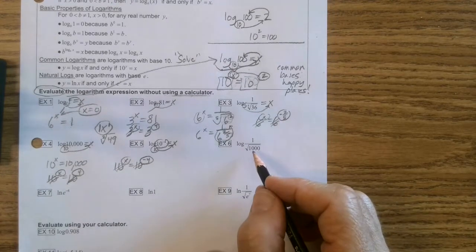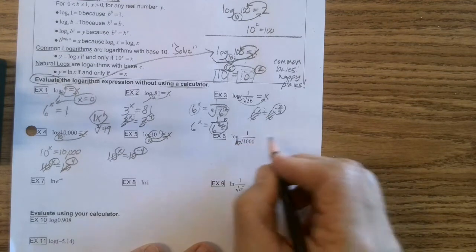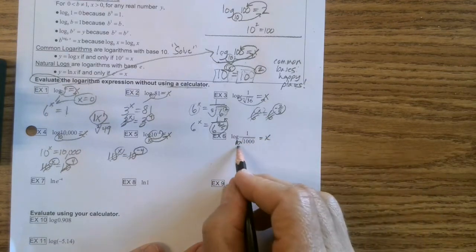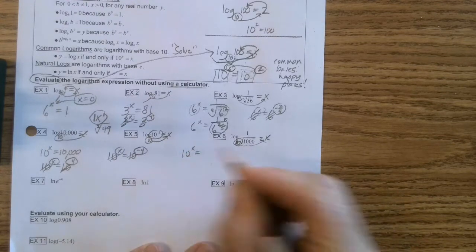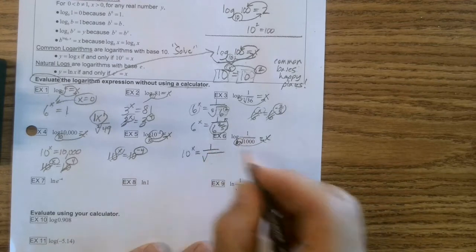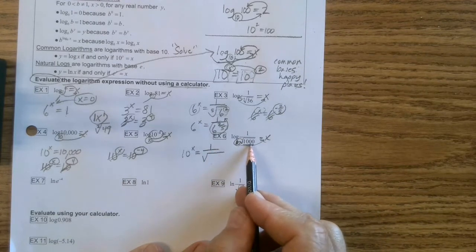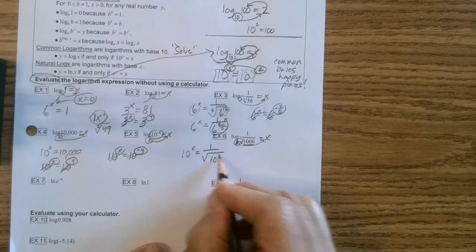This one gets a little more challenging. Again, there's a missing base 10 there. That's a 10. Put my x in there, start here, go here, always. 10 to the x equals 1 over the square root. Now I know this 1,000 needs to turn into 10 to some power. So I'm going to do it right now, 10 cubed.